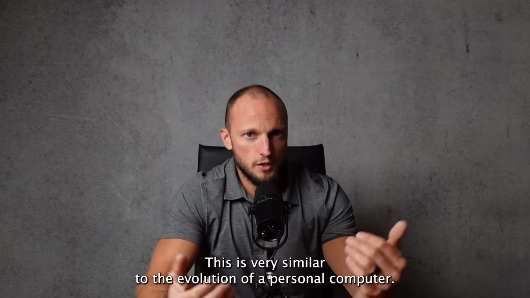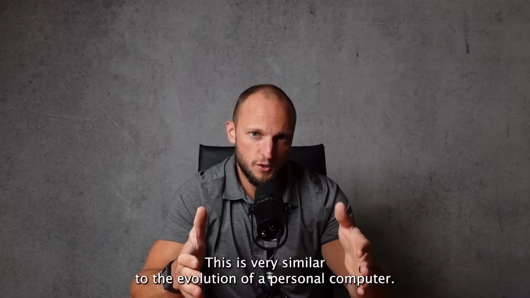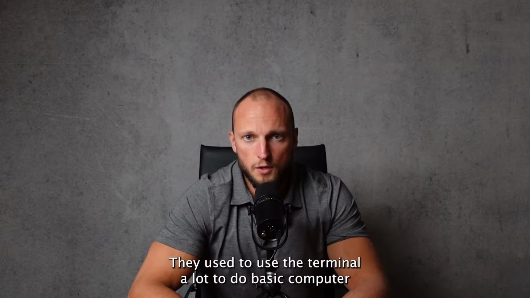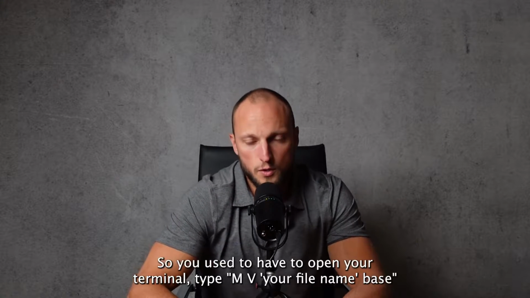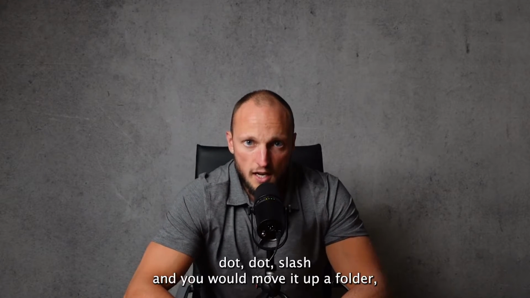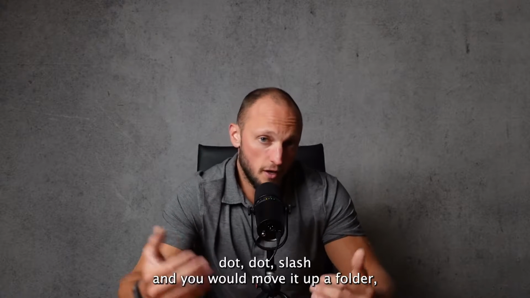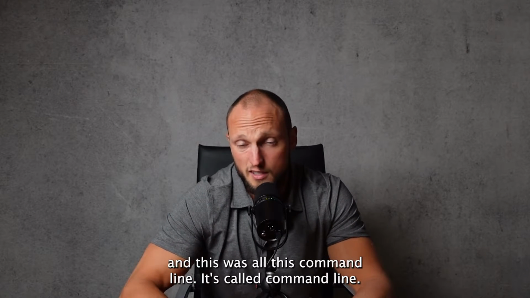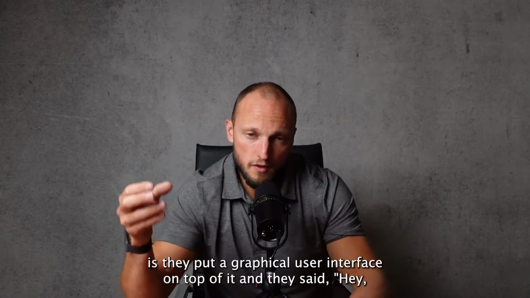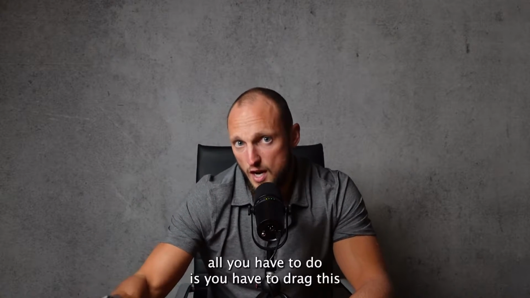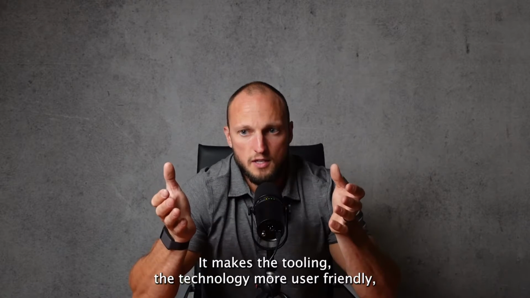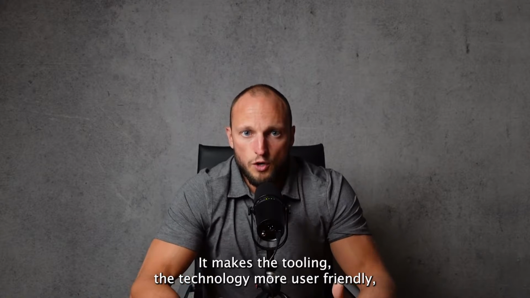This is very similar to the evolution of the personal computer. They used to use the terminal a lot to do basic computer tasks like moving a folder around. So you used to have to open your terminal, type mv, your file name, dot dot slash, and you would move it up a folder. And this was all just command line. What the personal computer did is they put a graphical user interface on top of it. And they said, hey, all you have to do is drag this folder up one level to the parent folder and drop it in there. It makes the tooling, the technology more user-friendly.